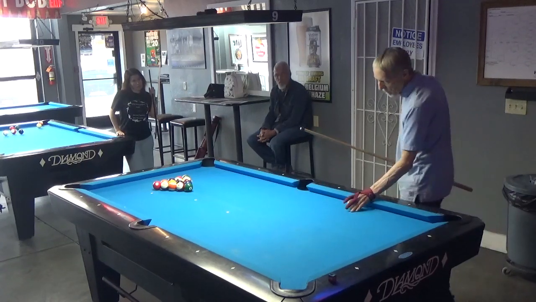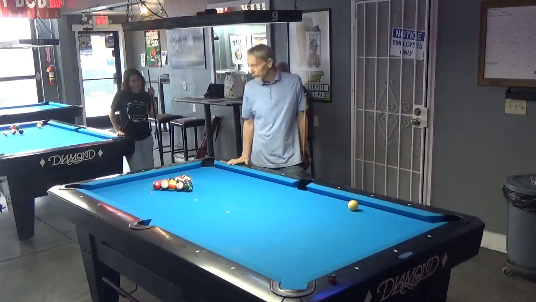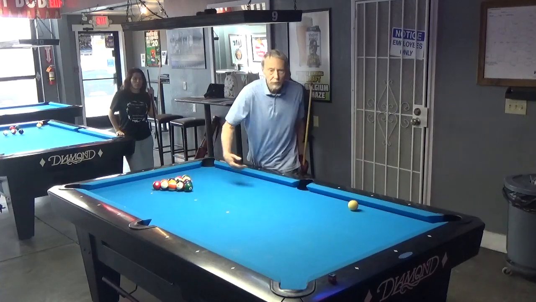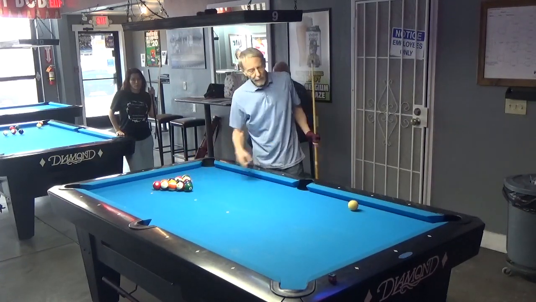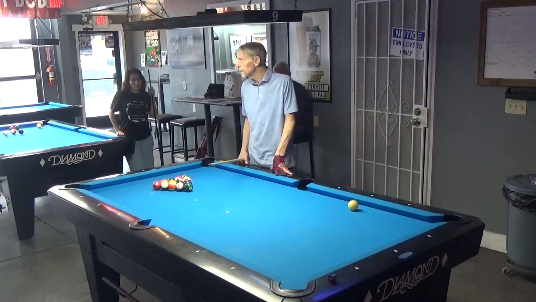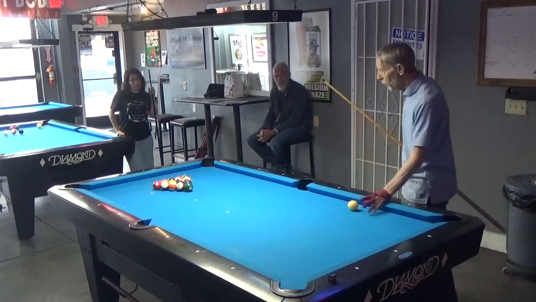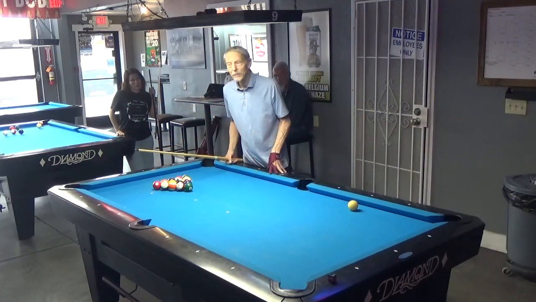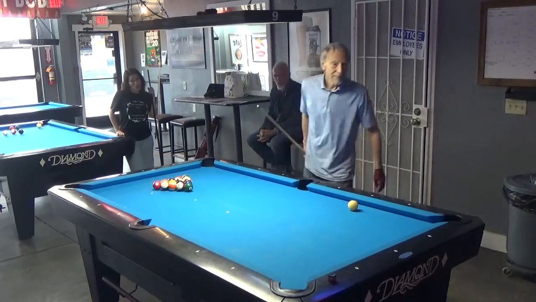Now, there are a lot of people that still break from the wings anyway, because when you break from the wings, a lot of times balls will hit the rail and come back and knock the 8 towards the side pocket or the corner pocket. So making the 8 from the wings is probably the biggest advantage. The disadvantage of breaking from the wings is you get clusters of balls, and it makes it more difficult to win the game. More likely to scratch. Yeah.